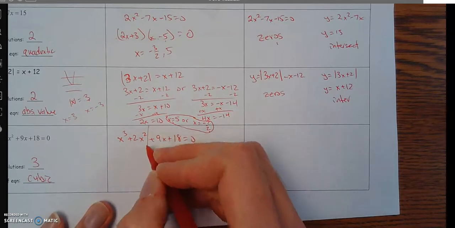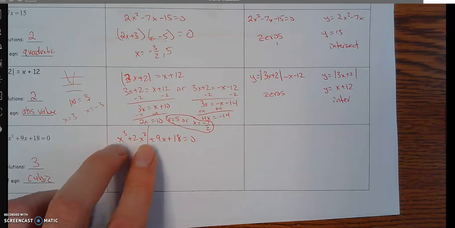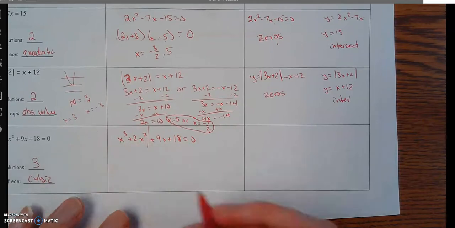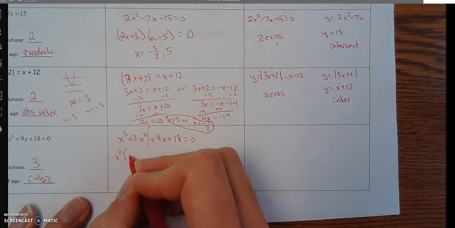So we're going to group these guys. We're going to split it in half. Okay, so look at the first two here. What could I factor out of those two? I could take an x squared out of both of those.